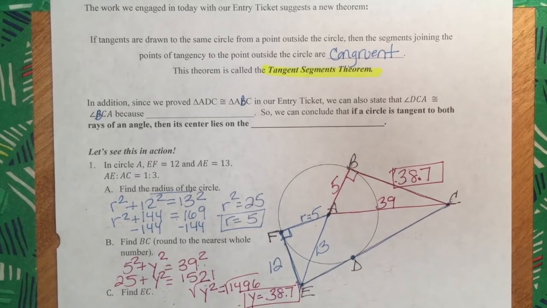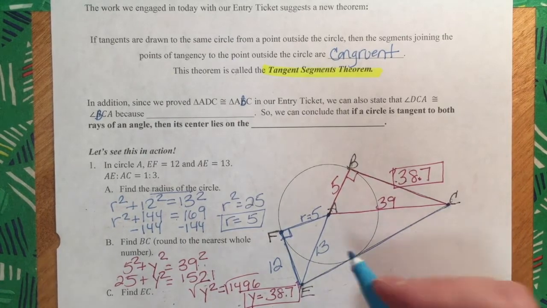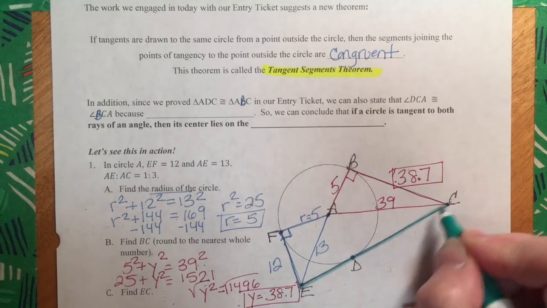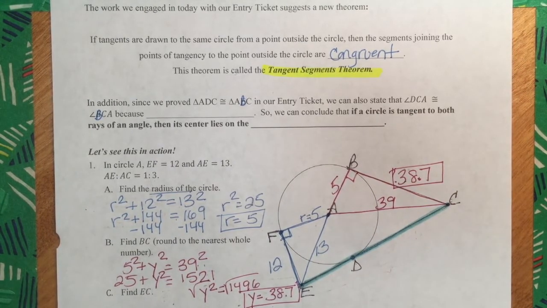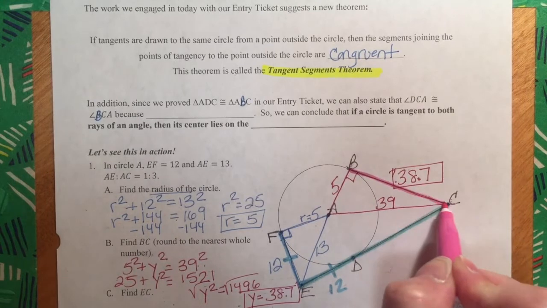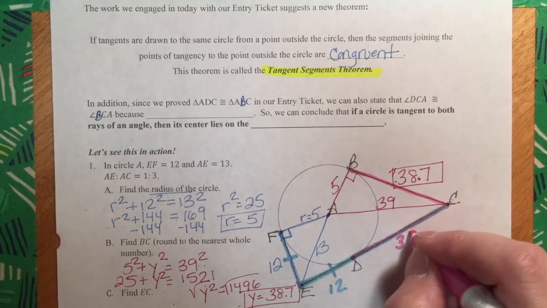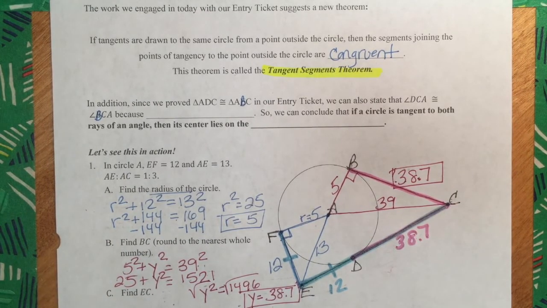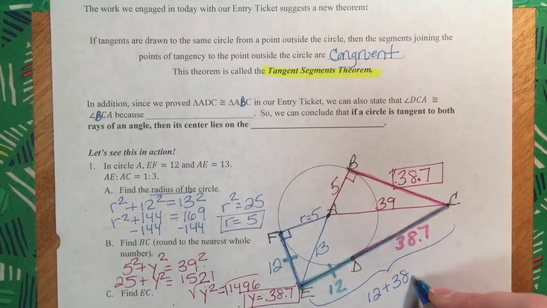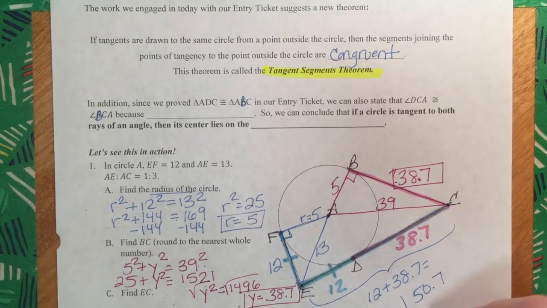And the last thing they want us to figure out is, what is the distance from this point E all the way out to point C? What is the whole length of that? You may recall we figured out that when you have a point and it goes to a tangent, those two lengths are going to be the same. So if that length was 12, this length is 12. Then we have the same thing from point C. If this length is 38.7, this length is 38.7. If we want to know the whole length, all we have to do is add those together. 12 plus 38.7 equals 50.7, and we are done.